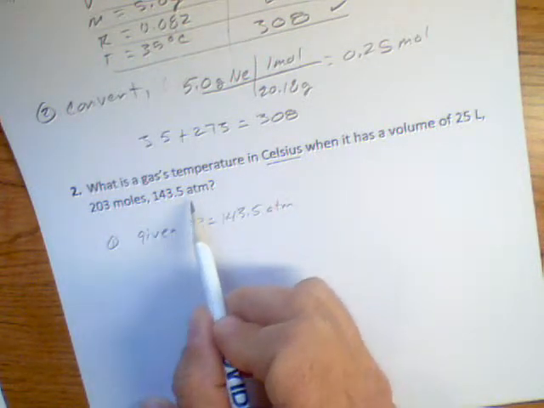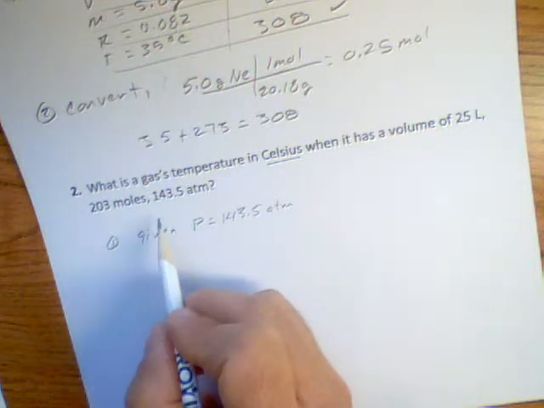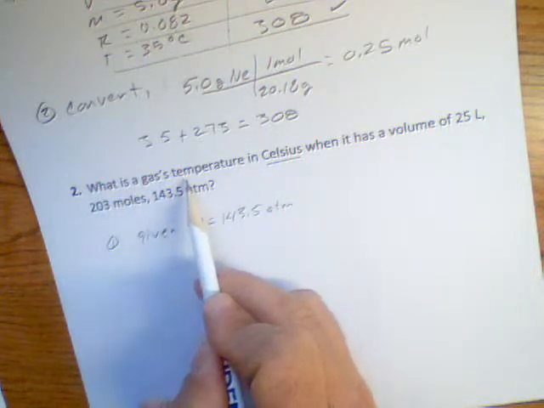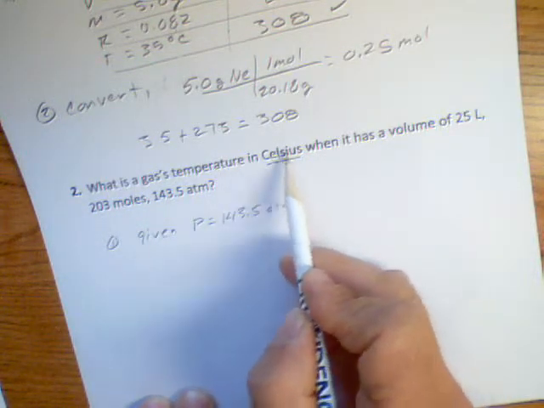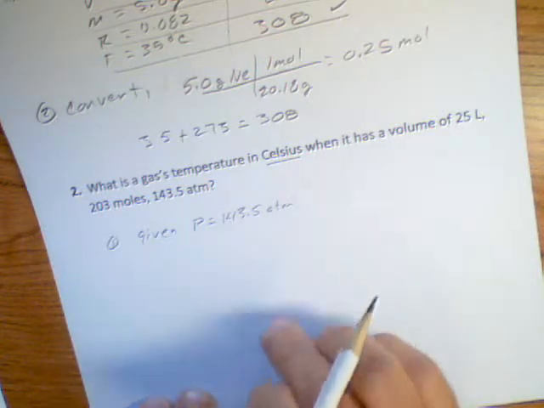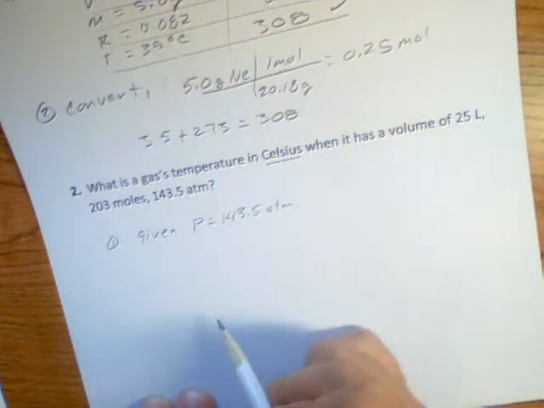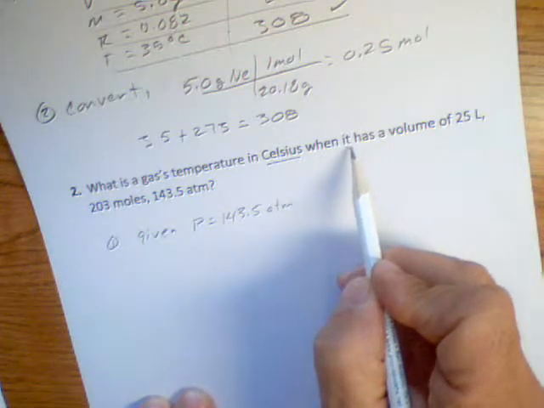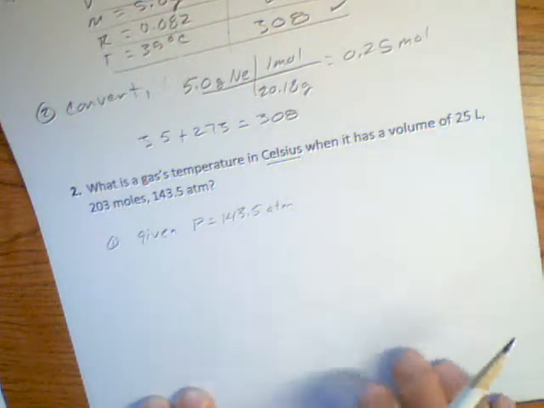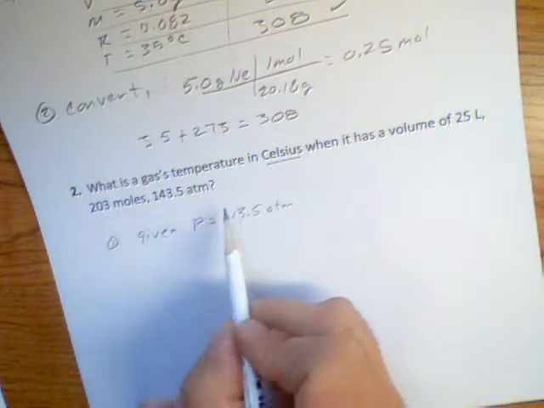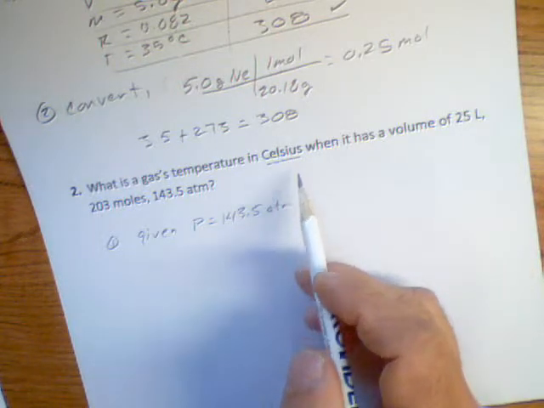I just looked up and saw the atmospheres, and I didn't even read the whole thing out. So we want our answer in Celsius. Now when we're finished, it's going to give it in K. K is going to drop out, and we're going to have to convert it. So it looks like that's the only conversion. I think we're going to be okay here.